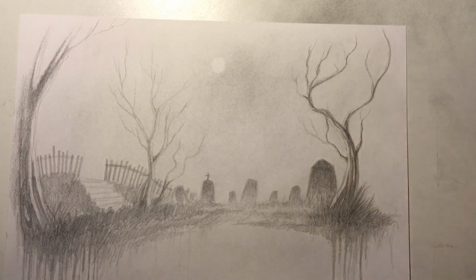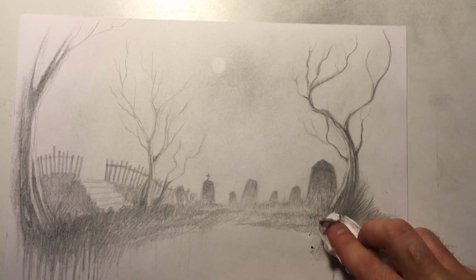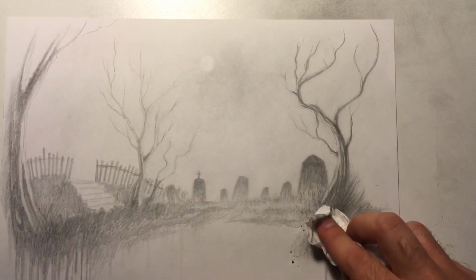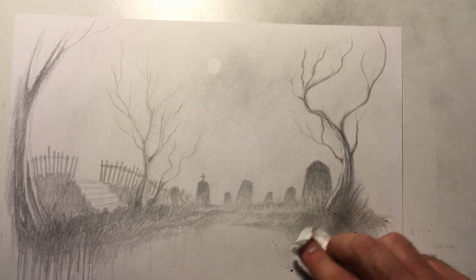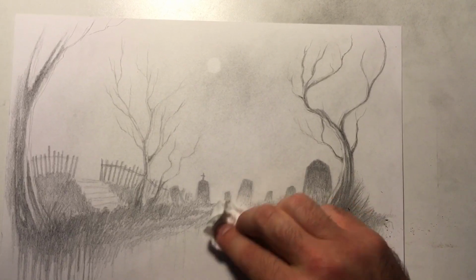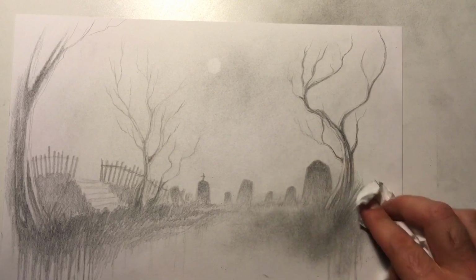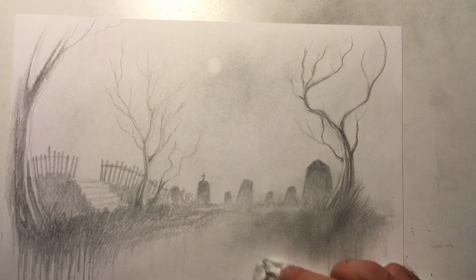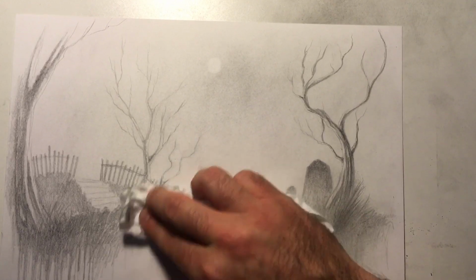So I'm going to use more of the tissue. Kind of go over some areas here. And see, it will look like all that work we've just done is going away.